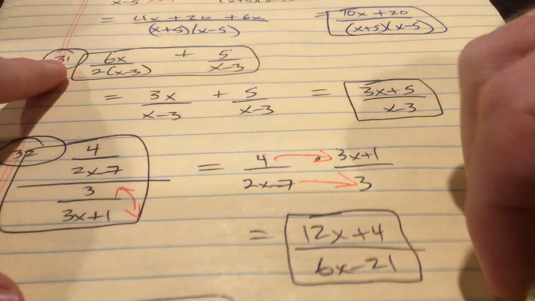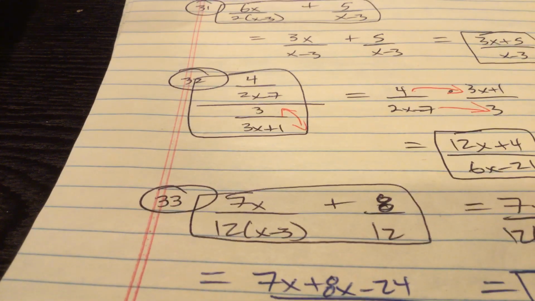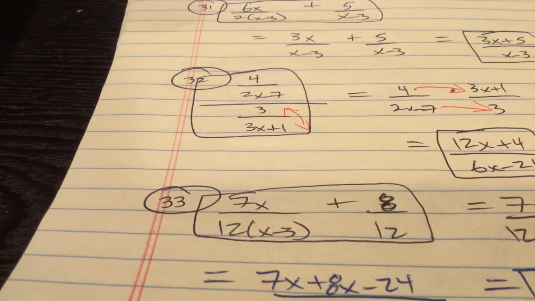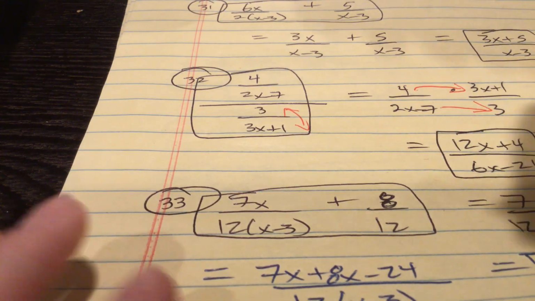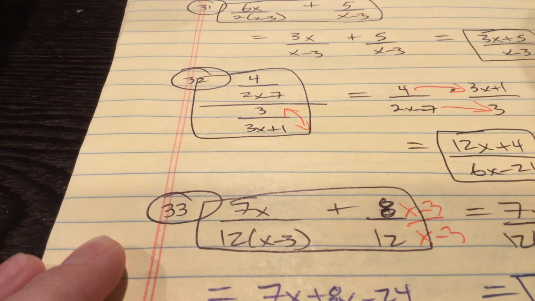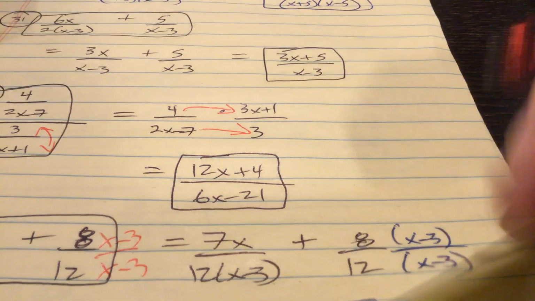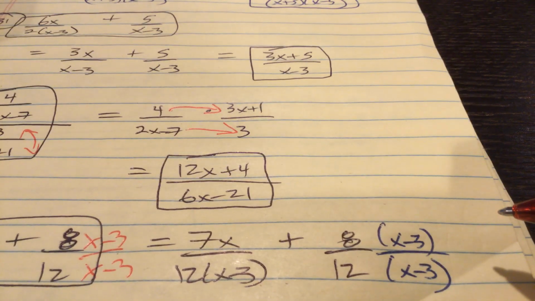Excellent. Here on 33, 7x over 12 times x minus 3, plus 8 over 12. Folks, all the second fraction needs is that x minus 3 that the first one has. They both have that 12. So that is what I'm going to do. Give that second fraction x minus 3 over x minus 3.